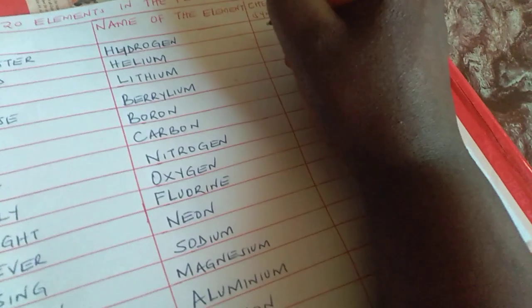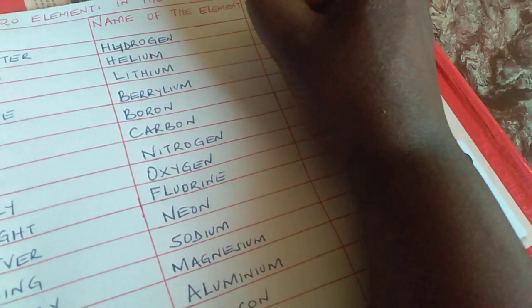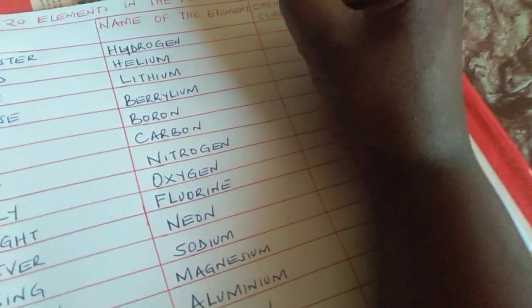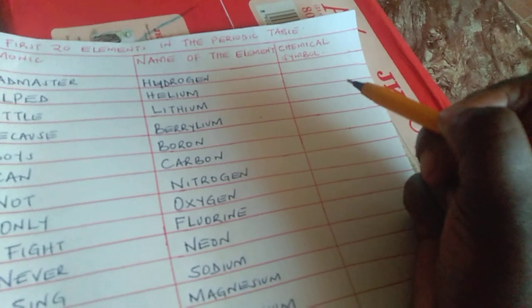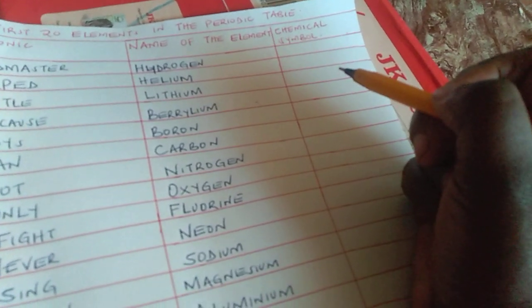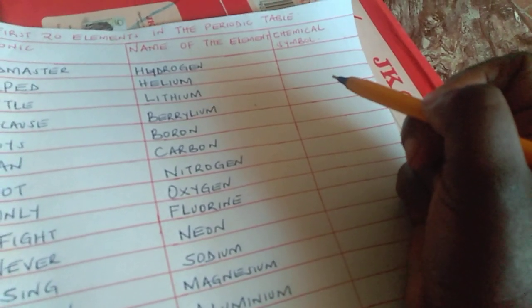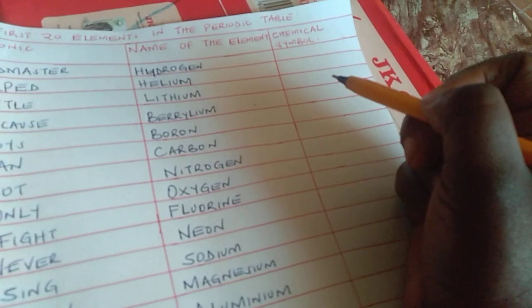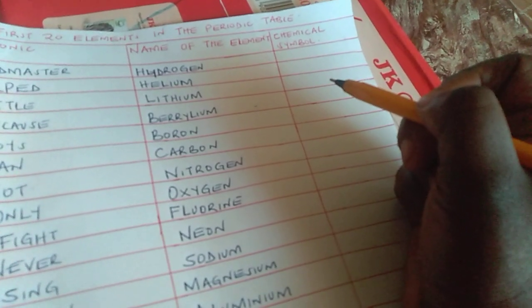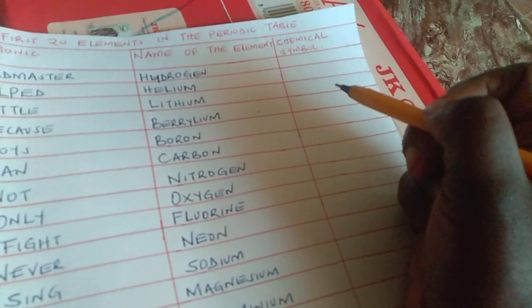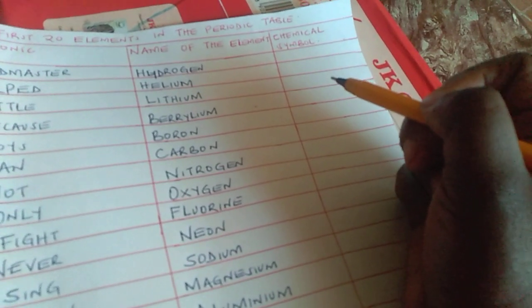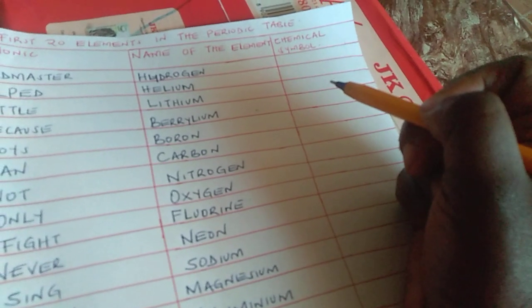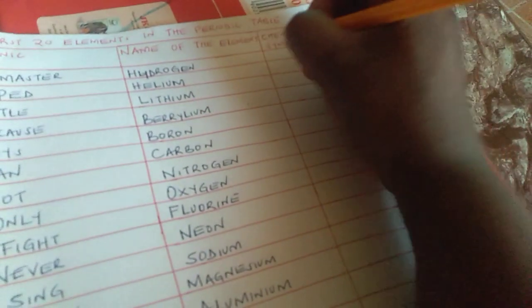Then we got the chemical symbols. For the chemical symbols, they are those elements that use the first letter of their English name. For such elements, we use the first letter only, which must be a capital letter.